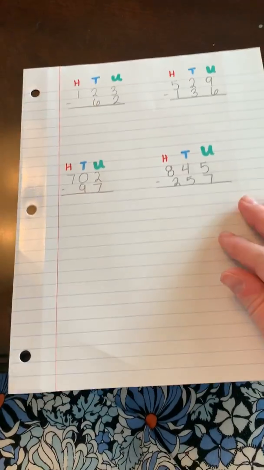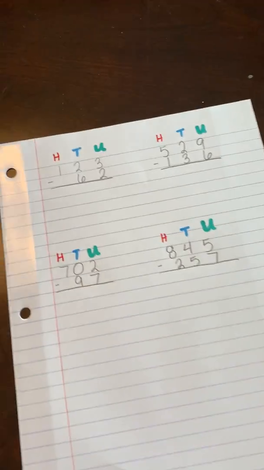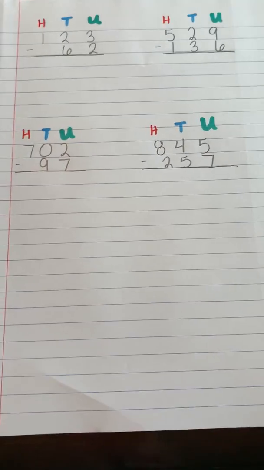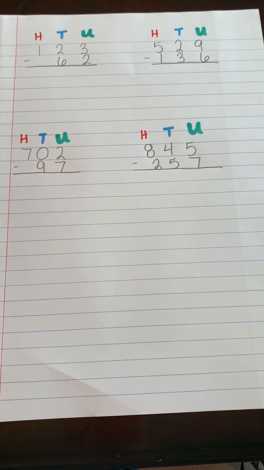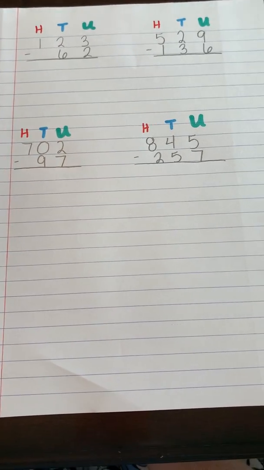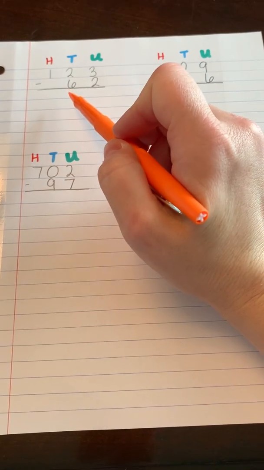However, dynamic subtraction works the same. You just keep going up through each place value. Now, of course, every single time, always, we start with our units. The only time that we won't start with our units is when we are dividing later. All right, we're going to first start with this equation.